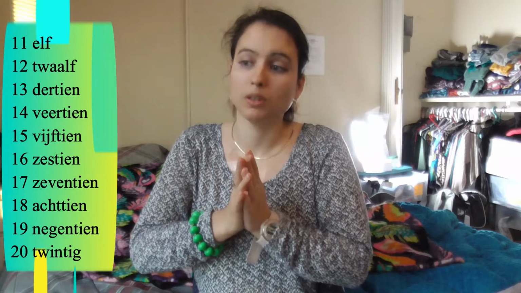All right, so to make compound numbers of 20, or actually any compound numbers after 20, what you do is you say the single digit first, and then you say the word and, which is en in Dutch, and then you say the tens of the number. So 21 would be 21. It's a little bit difficult for me to pronounce, but I'm going to try my best.